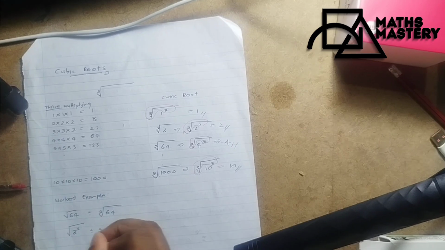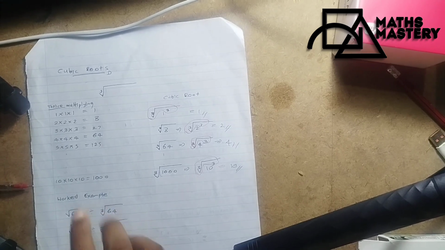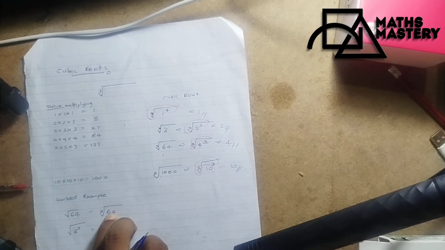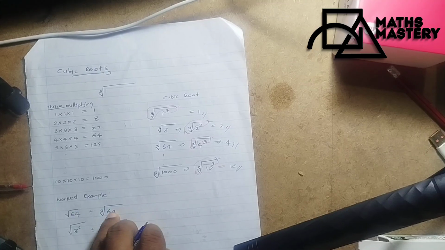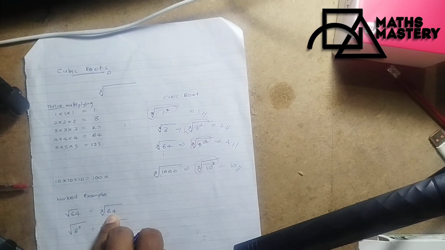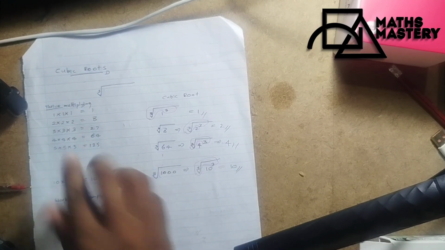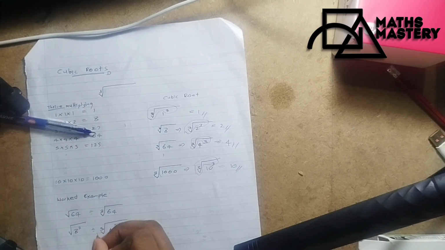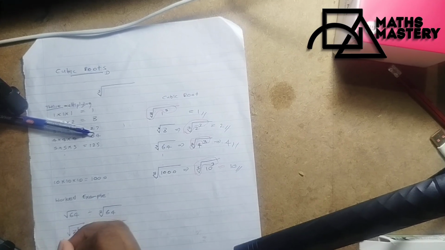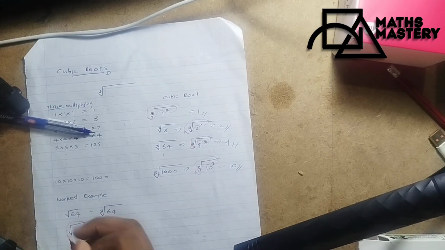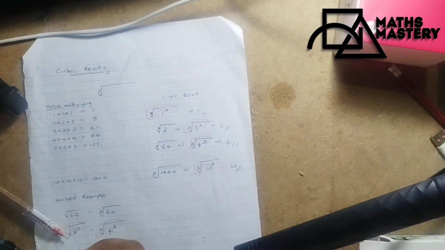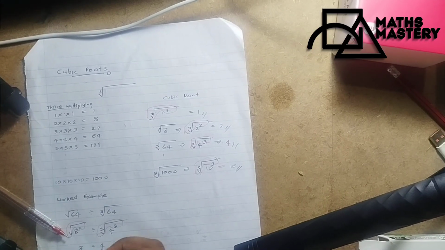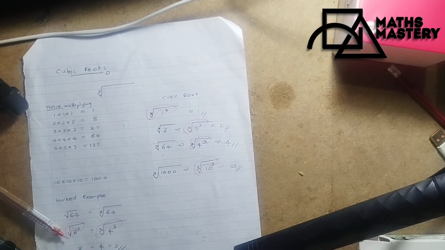Divided by the cubic root of 64. Now here there's a cubic root. Since there's a cubic root, you should write 64 as a product of the same number thrice. So what is that? 64 is 4 times 4 times 4, so it's 4 to the power 3. So what happens here? You can see this gets cancelled, and the square root and the square get cancelled, and you remain with 8 divided by 4. What is 8 divided by 4, students? 8 divided by 4 is 2. So this is the answer. Let's go to the next one.